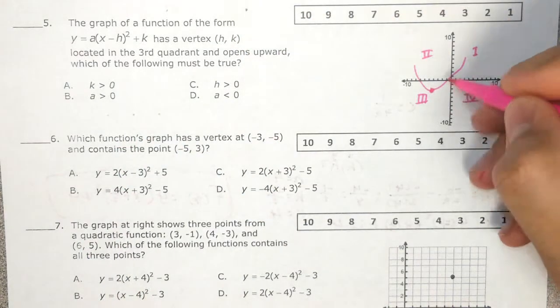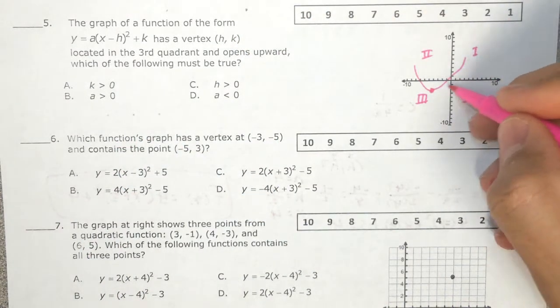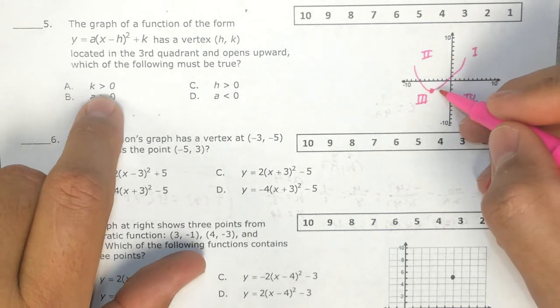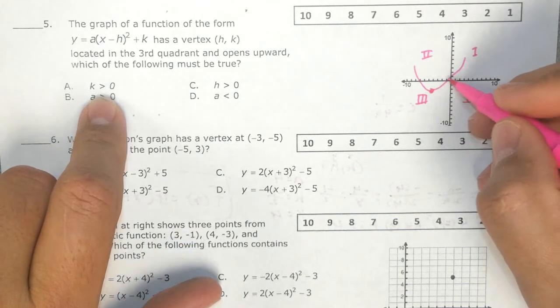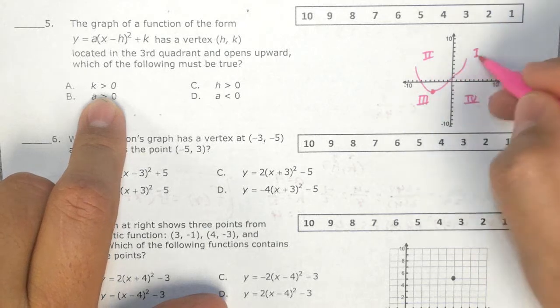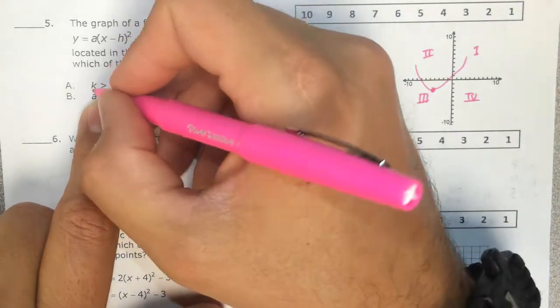K is greater than 0. K is my y value. Will this have a positive y value? Greater than 0 means positive. No. Positive means the vertex would be somewhere up here, in 1 and 2. It's not that one.